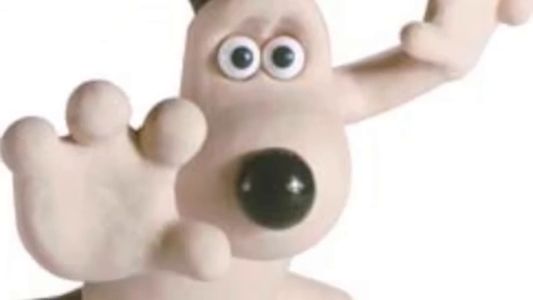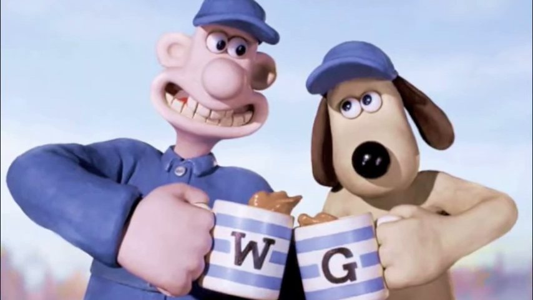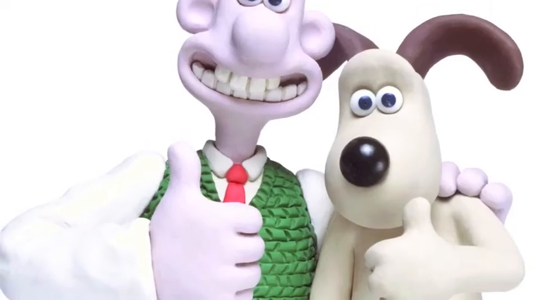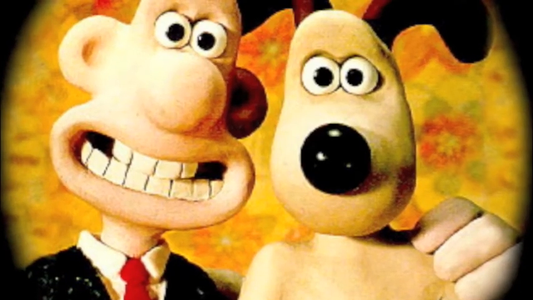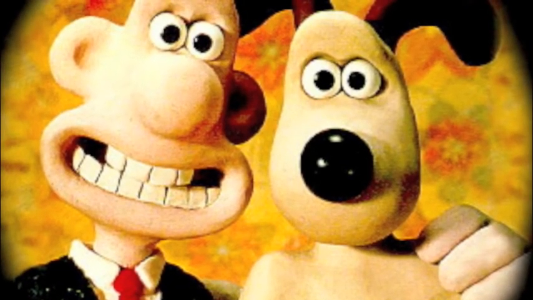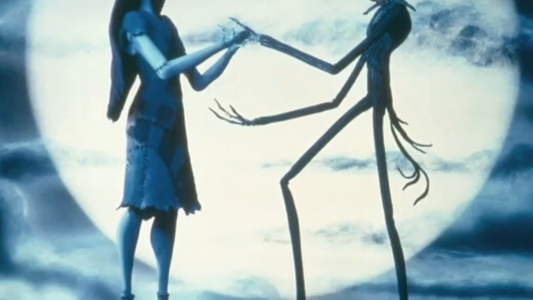1993 saw the creation of Wallace and Gromit by Nick Park of Aardman Animation. The characters are made from metal armatures and molded plasticine modeling clay. The animation is filmed in the traditional method of stop animation. James and the Giant Peach, The Nightmare Before Christmas, and Coraline are brilliant examples of the stop-motion technique. The films were all directed by Henry Selick.